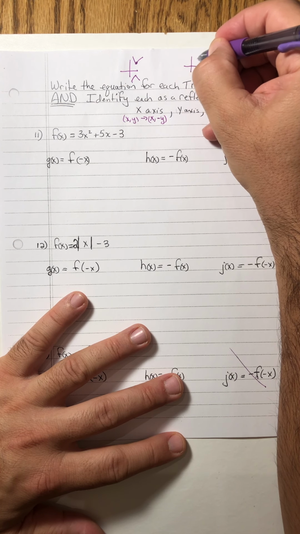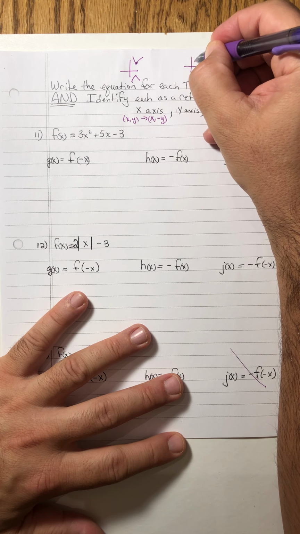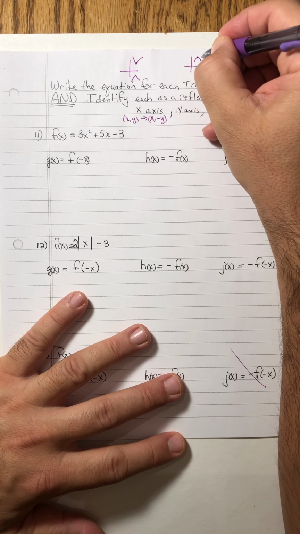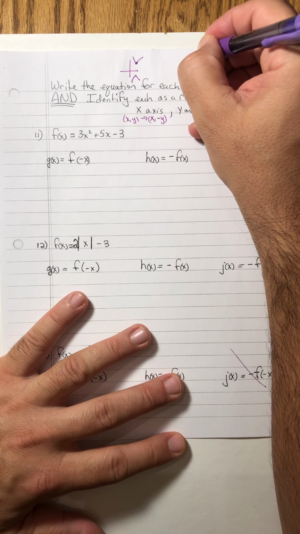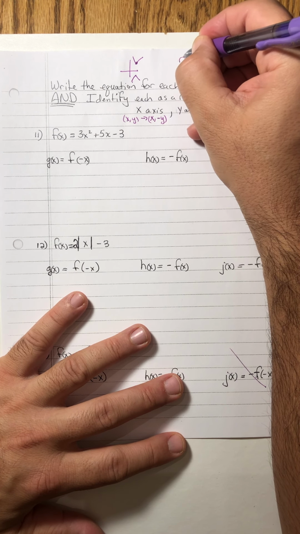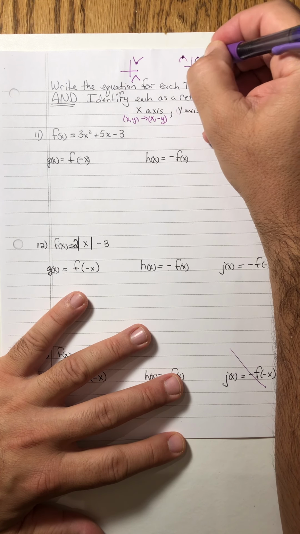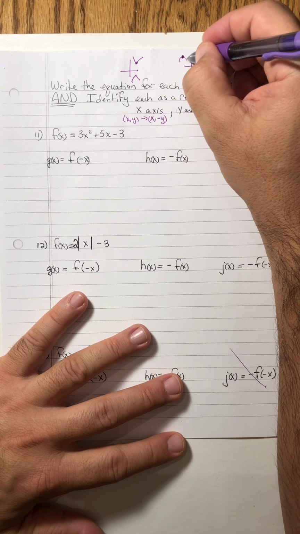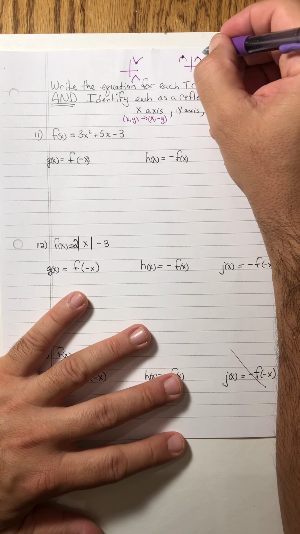Y-axis reflection. If I have a pretty little graph over here, and then I flip it over the y, it ends up over here. So what changes? That's right, the x's change, the y's stay the same.